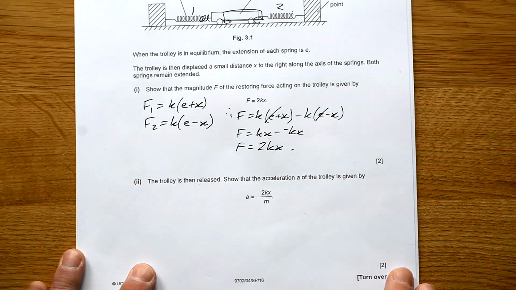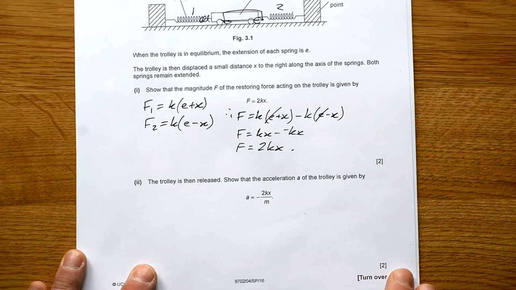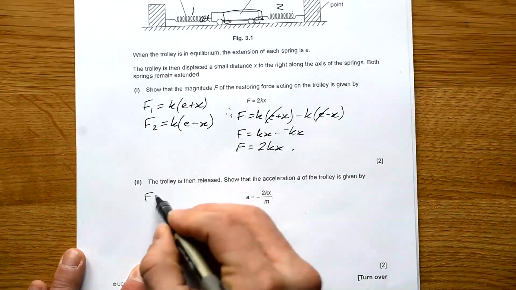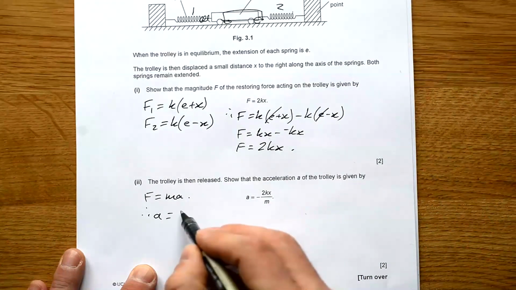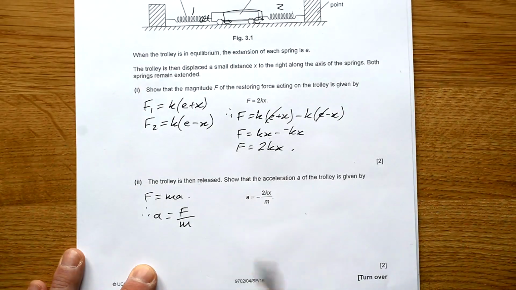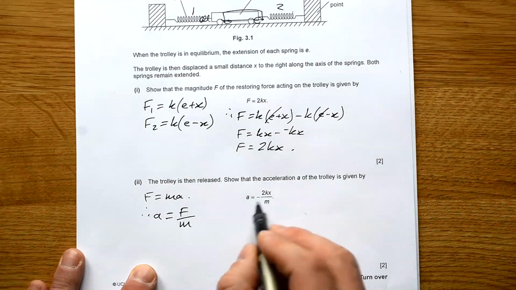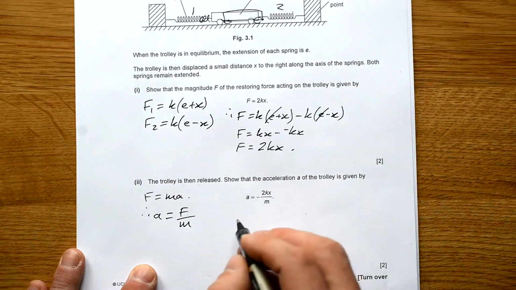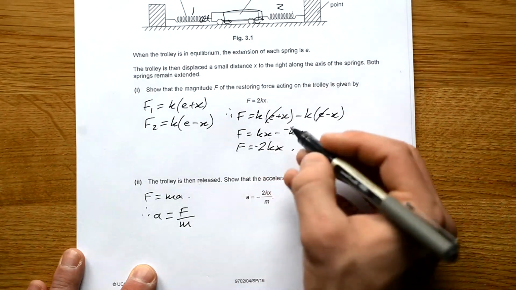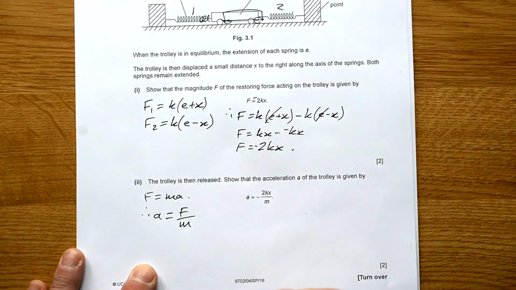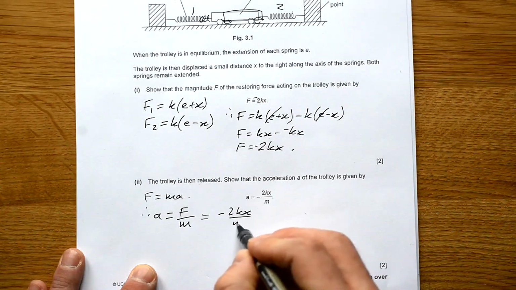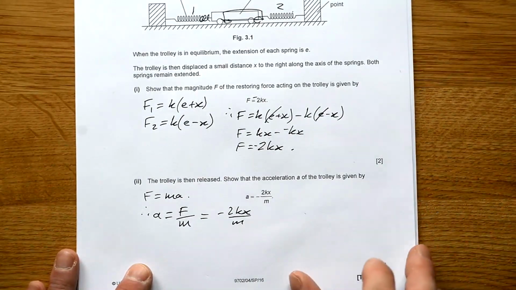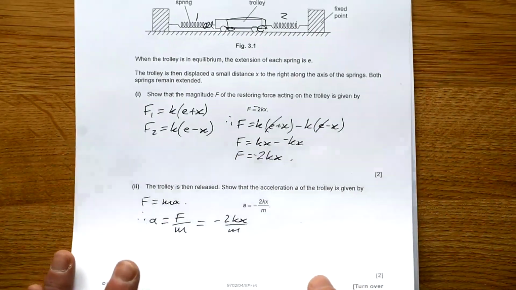Show that the acceleration a of the trolley is given by this. Easiest question ever. We know that force is mass times acceleration, so therefore acceleration is force divided by mass. Technically, yes, the acceleration is pulling in the opposite direction to the displacement, so actually I don't know why they haven't got a minus in there. They should do technically, so that's just going to give us 2kx over m. Really weird question, don't know why they'd give 2 marks for that, but there you go, easy 2 marks.